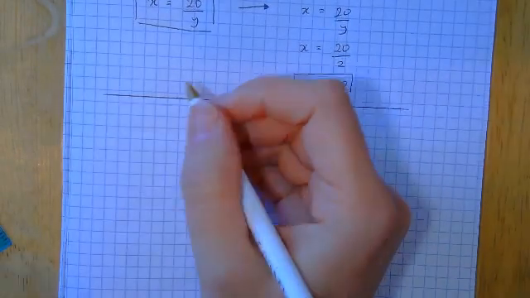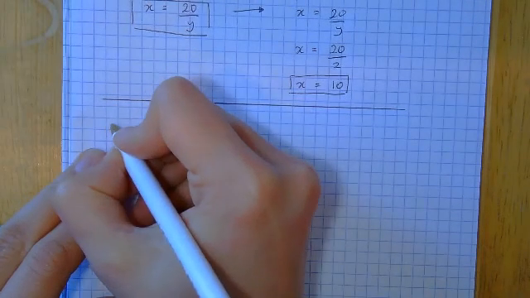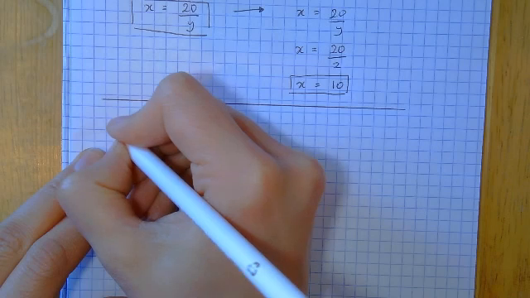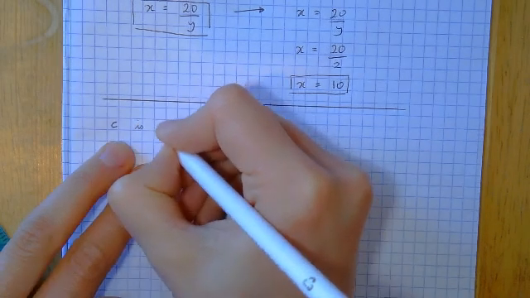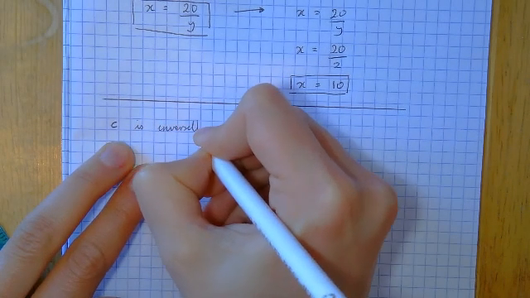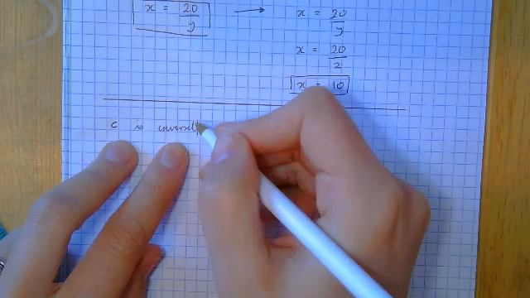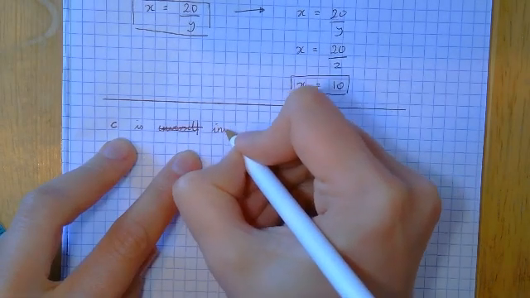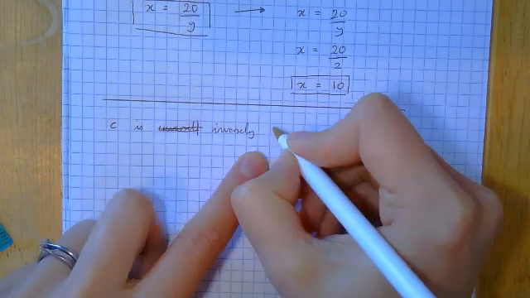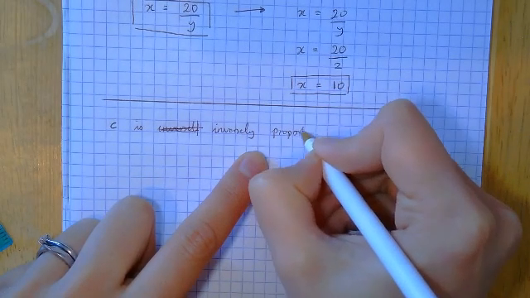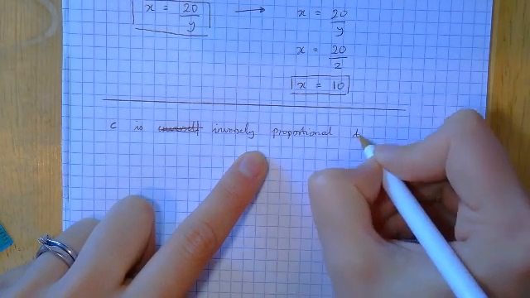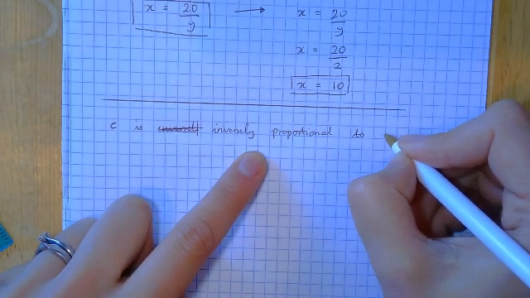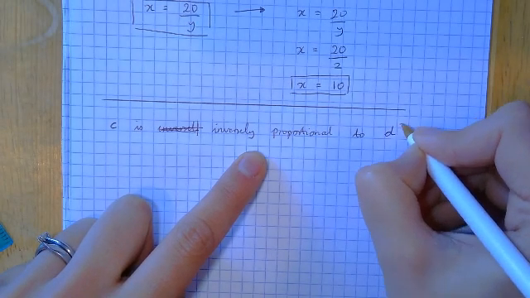Okay, right, so that is the end of that question. Let's look at the next one. Let's say, what letters have I not used yet? There's 26 of them and I can't think. C is inversely proportional to, what should we do?